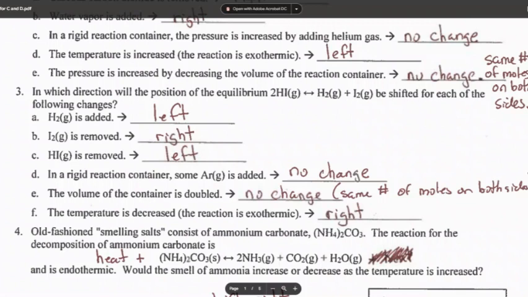And the temperature is decreased, and it says this reaction is exothermic. So again, if this reaction is exothermic, then the heat would be on the product side. So decreasing the temperature would shift it to the right.